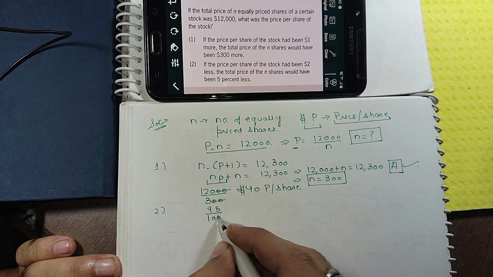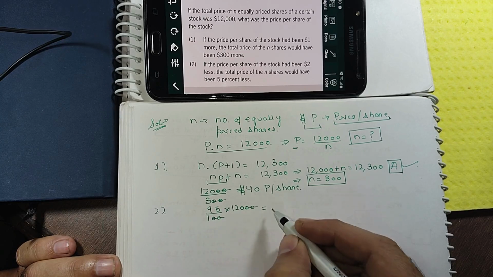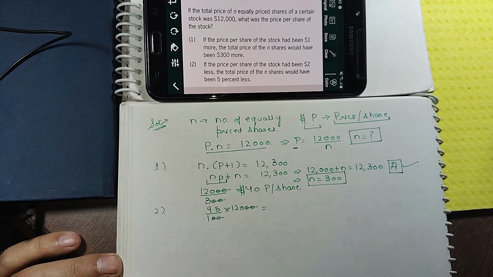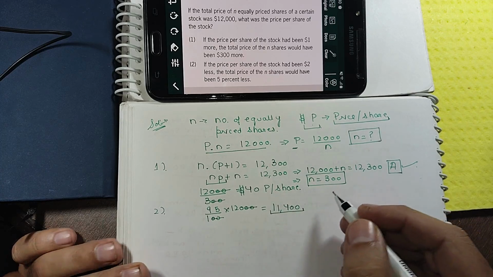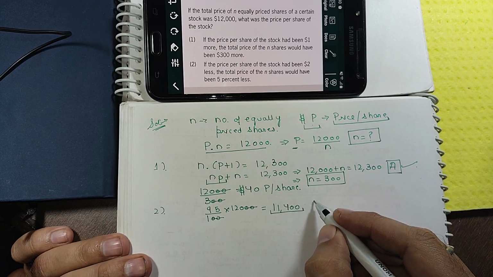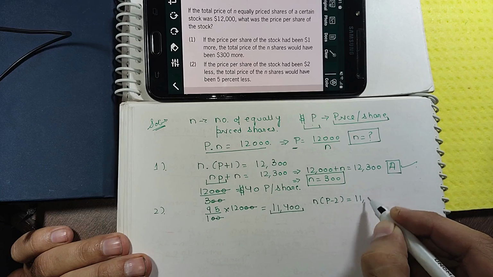So that will be 95 by 100 into 12,000. So this is basically 95 into 120, which comes out to be 11,400. So now this is the price of the shares when the price per share is reduced by $2. So that means n multiplied by (P minus 2) is equal to 11,400.